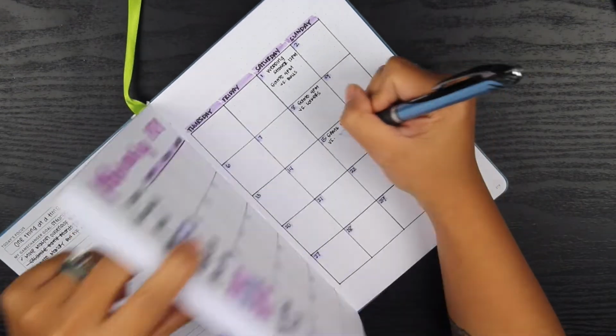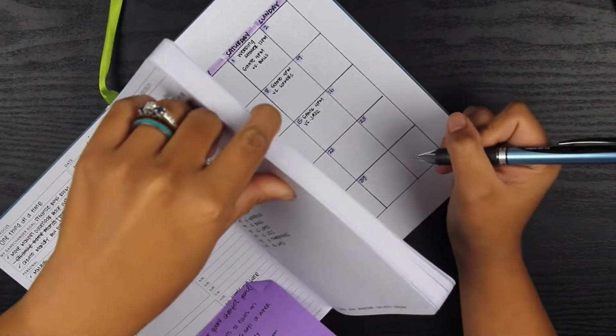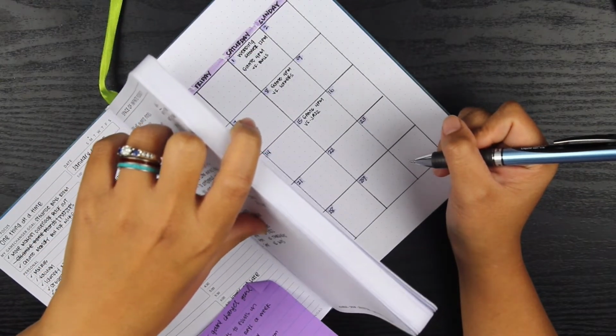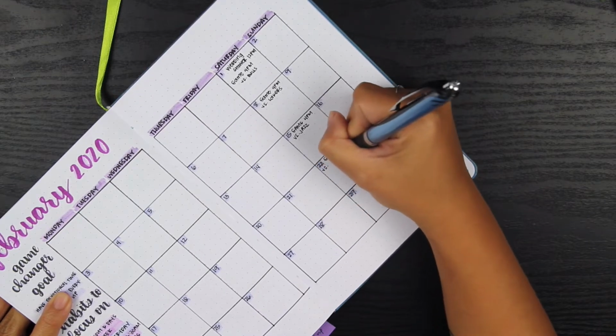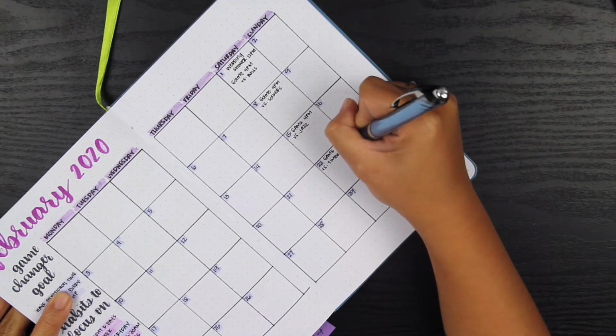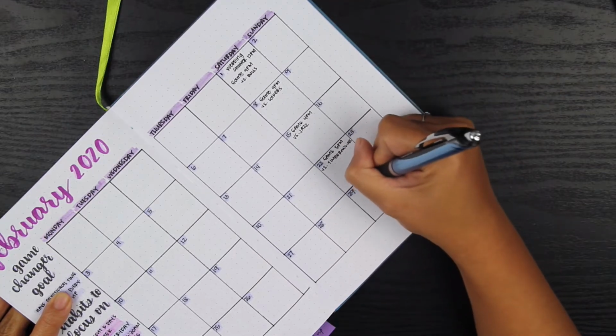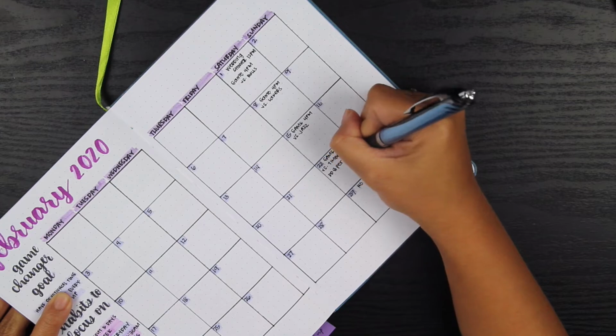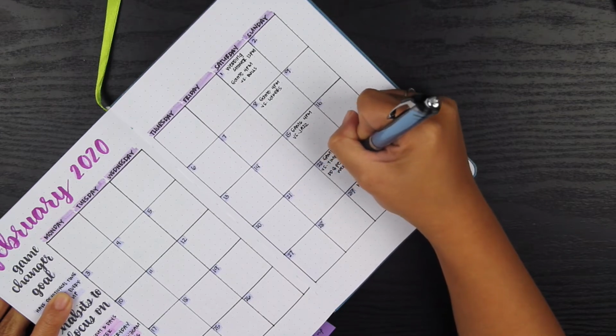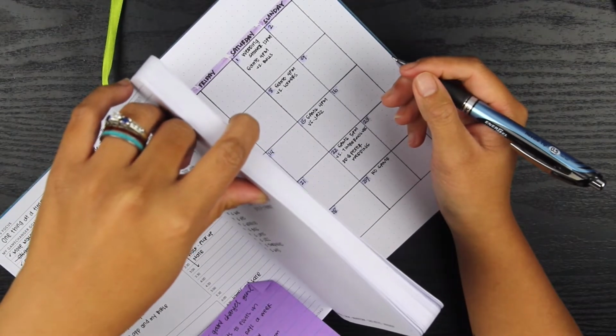And a couple other exciting things going on for the month besides my son's basketball games. We do have a wedding towards the end of the month, a wedding rehearsal. Oh, I can't talk. Wedding rehearsal that week as well. And we also have a wedding shower/birthday this Saturday, which is pretty exciting.